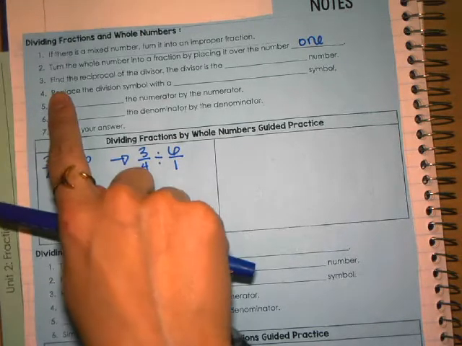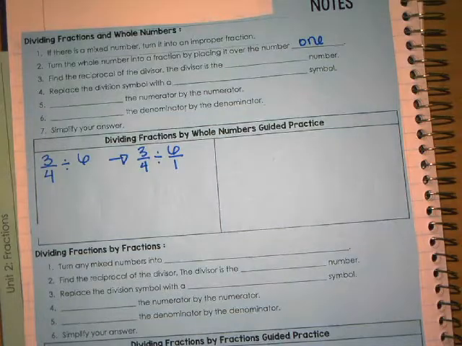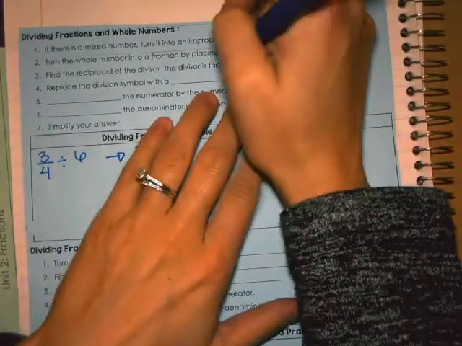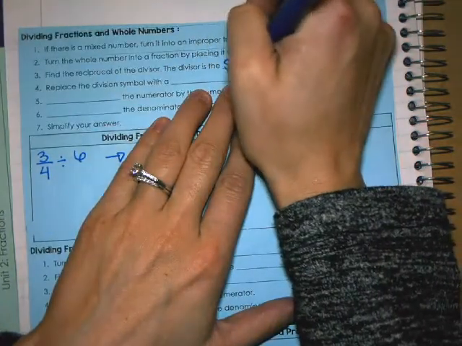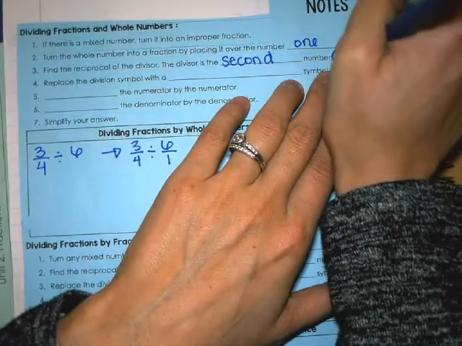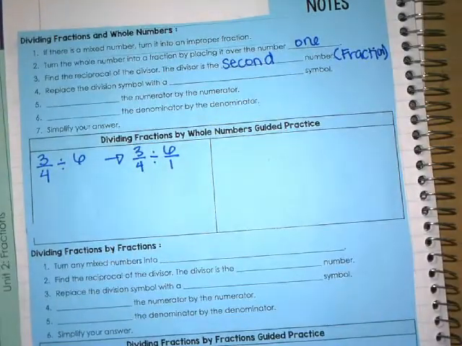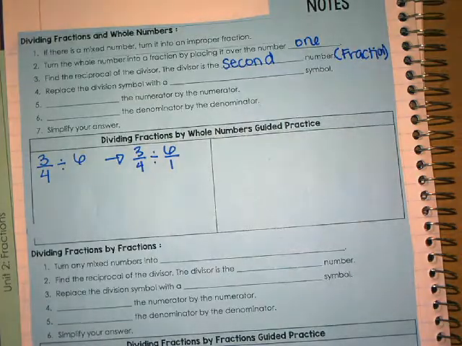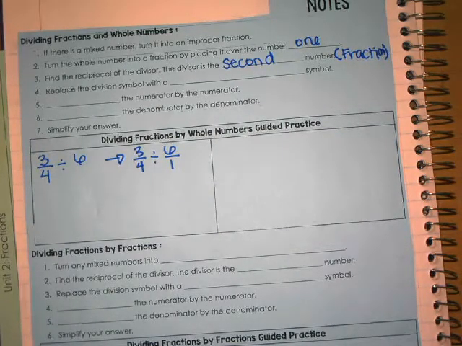Now it says to find the reciprocal of the divisor. That's kind of weird. That's a lot of math terms, right? We're all like, what the heck does that mean? So the divisor is the second number, or the second fraction. So you want to find the reciprocal of the second number.